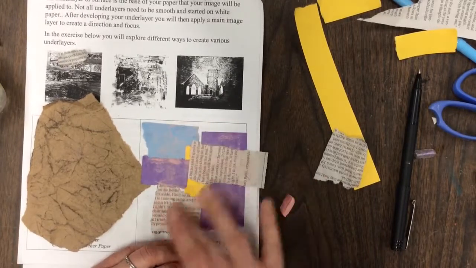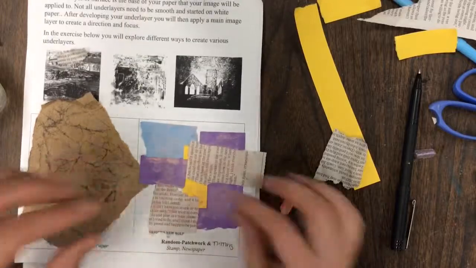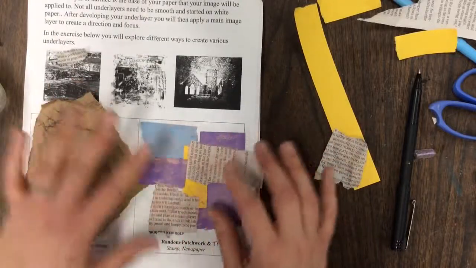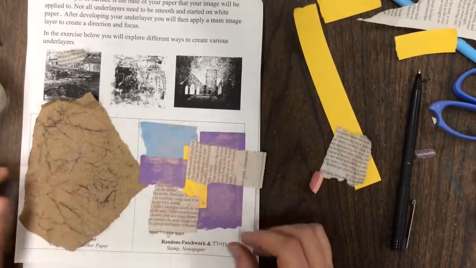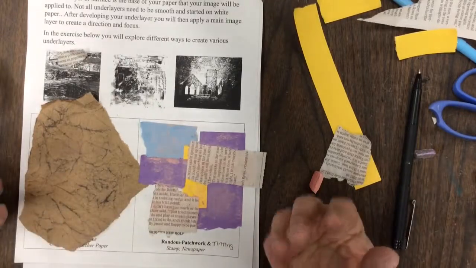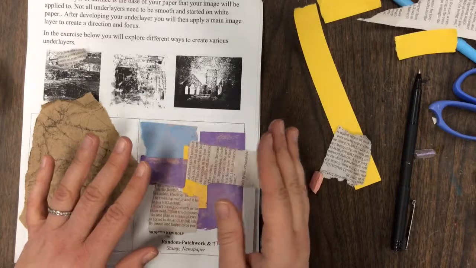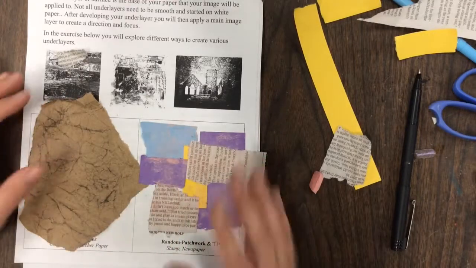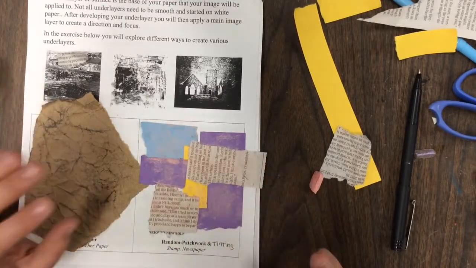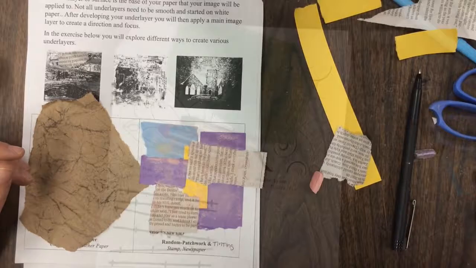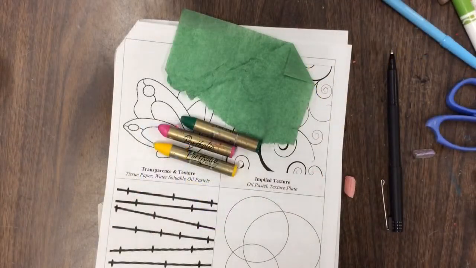Okay. How cool would this be to draw a picture on top of this? Oh, it'd be awesome. Very cool. Okay. So this is patchwork. It's kind of when you put things differently and it's just layered like a collage. It's a great base for applying all different things on top of it. Okay. Next one. All right, so for this next one, we're going to do transparency and texture on here.